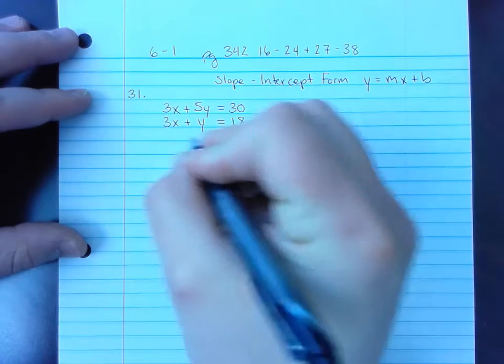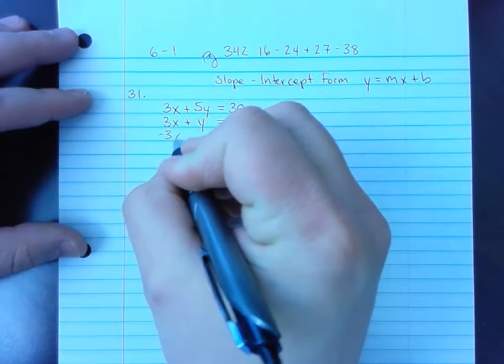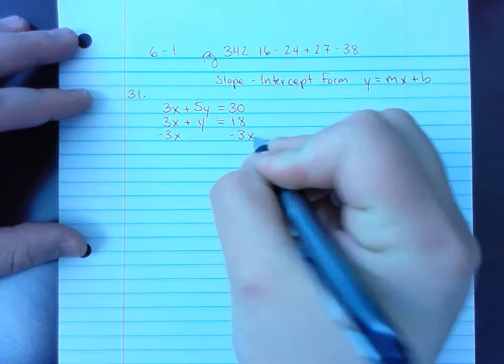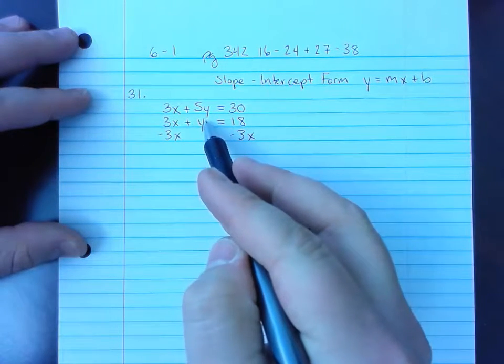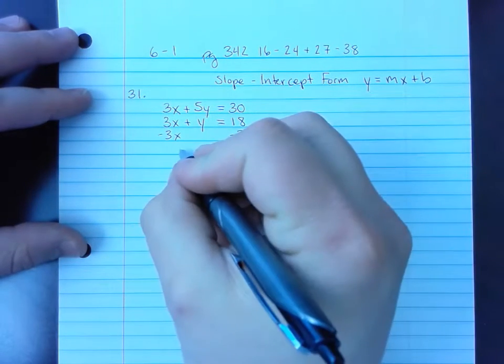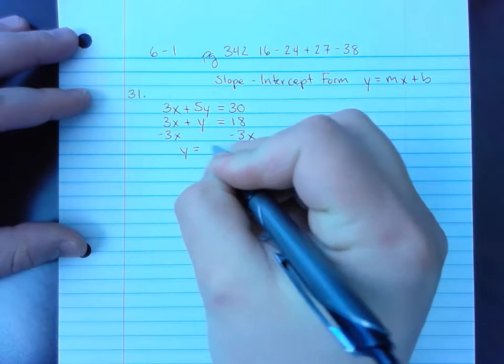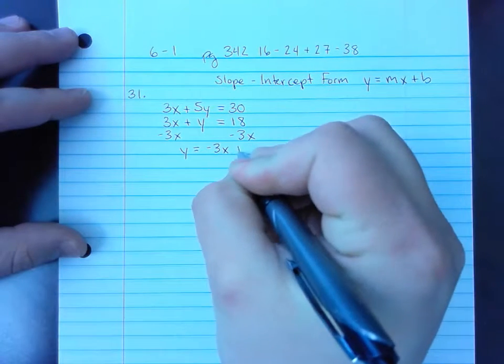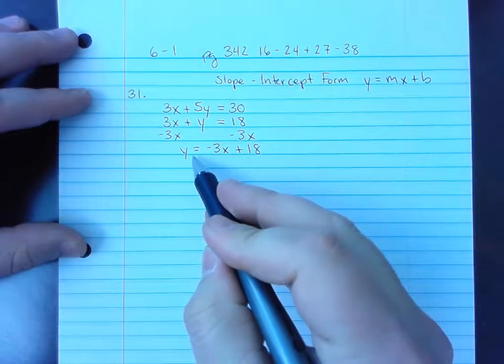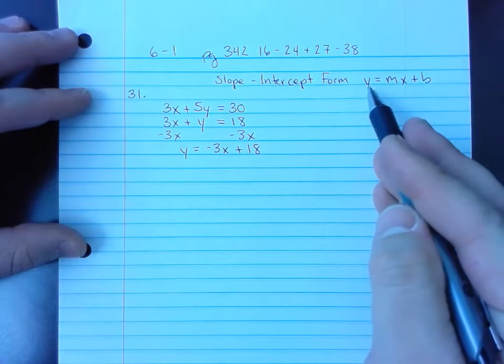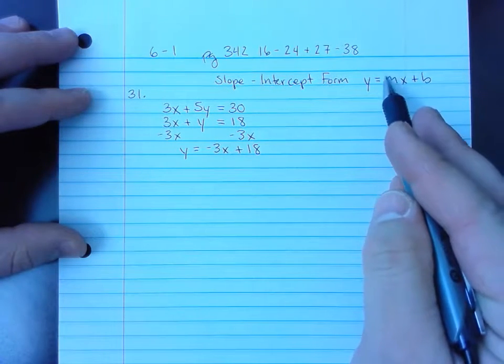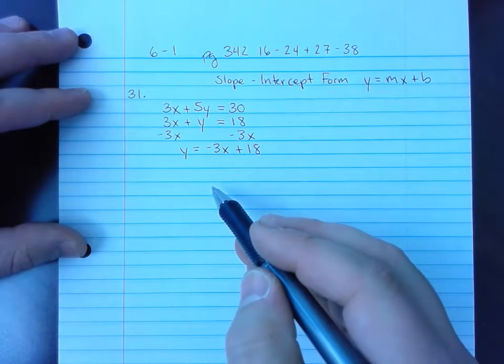I'm going to subtract 3x from both sides in order to get the y all by itself. And then I'm left with y equals negative 3x plus 18. And this is in slope-intercept form, y equals mx plus b, where m is the slope of your line.